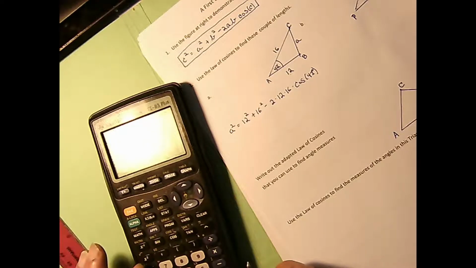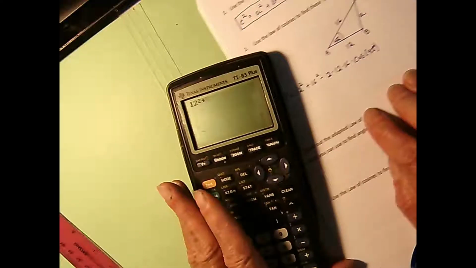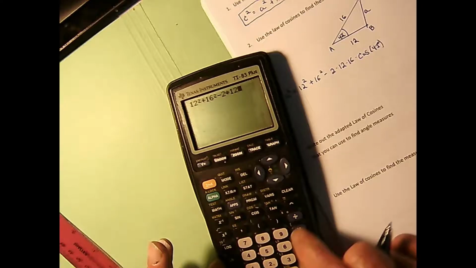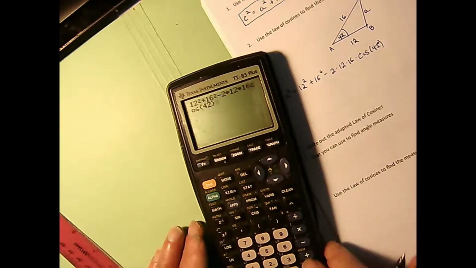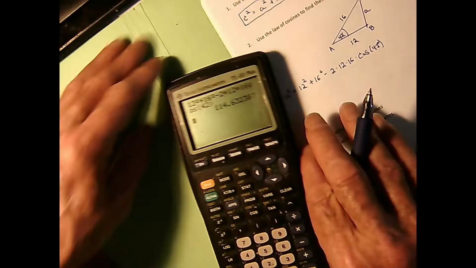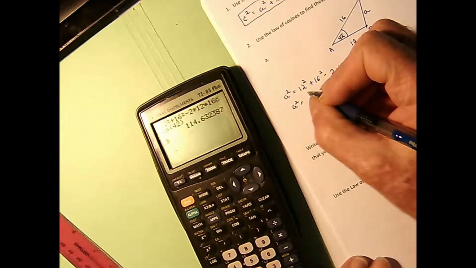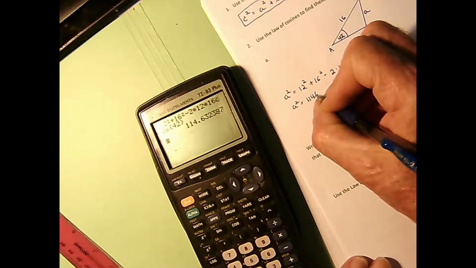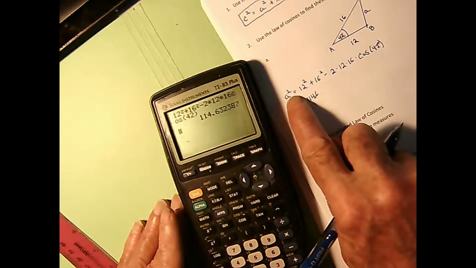Let's type this in and see that we get what we're expecting. You should do this too: 12 squared plus 16 squared minus 2 times 12 times 16 cosine of that included angle, 42. And interestingly, when you get that, that is the square of the answer. That is a squared. A squared is 114.632. I don't really care about that so much. What I really want to know is the length for a, so I have to take the square root of that amount.